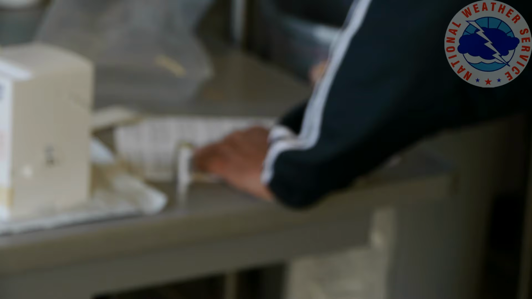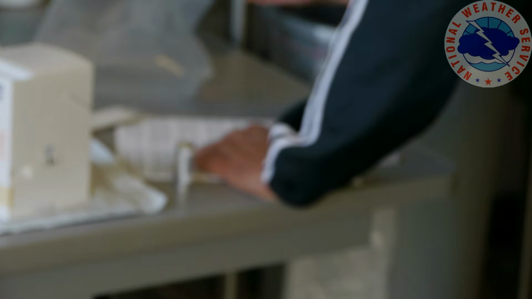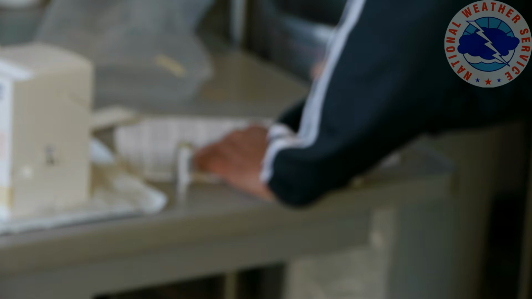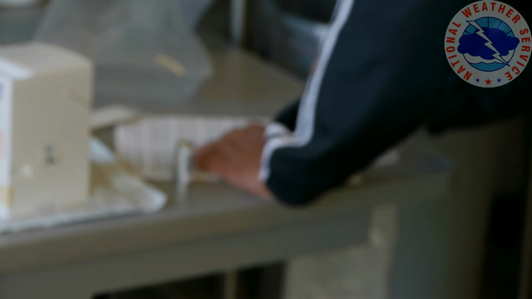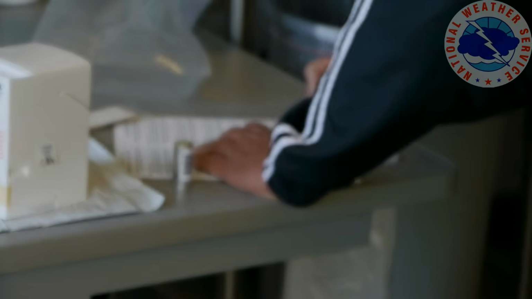Typically, the balloon will go up to about 100,000 feet over a 90-minute period, and then burst, the parachute opens, and the instrument and parachute then descend and land somewhere downwind. Usually that's on the order of 40 to 60 miles away, depending on how strong the winds are.